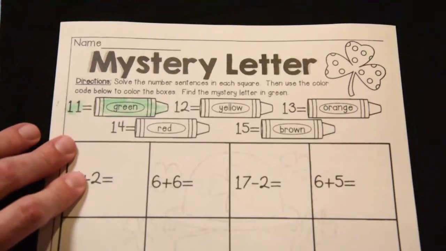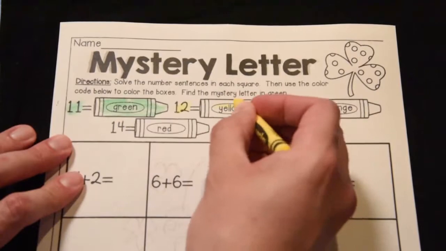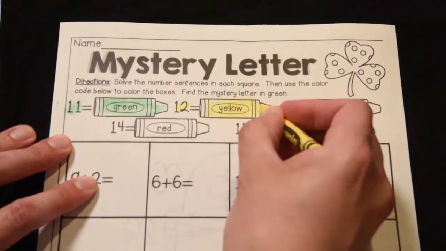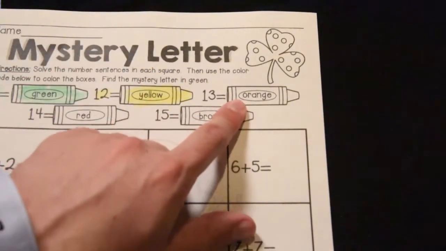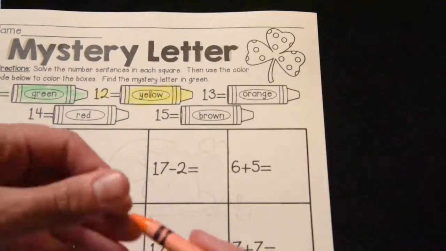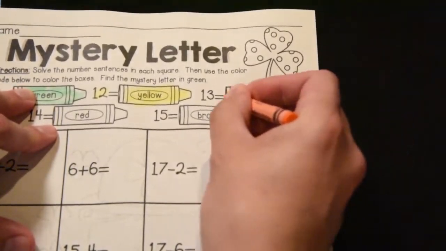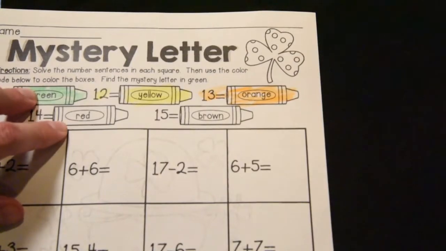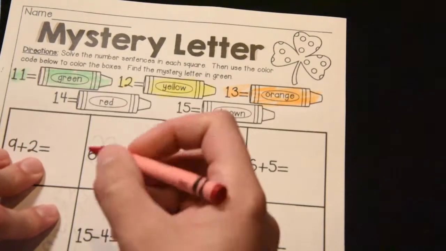What other colors? I need a yellow. Every time the answer is 12, it's going to be yellow. Every time it's 13, it's going to be what color? Let me get orange. All right. Every time it's 14, it's going to be red.